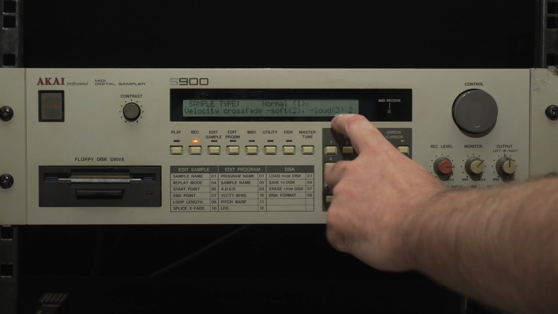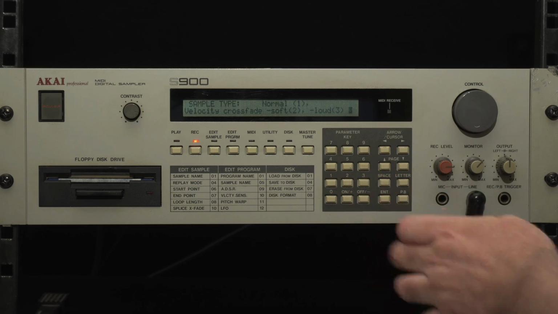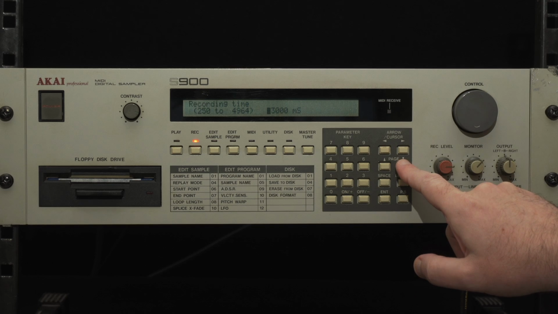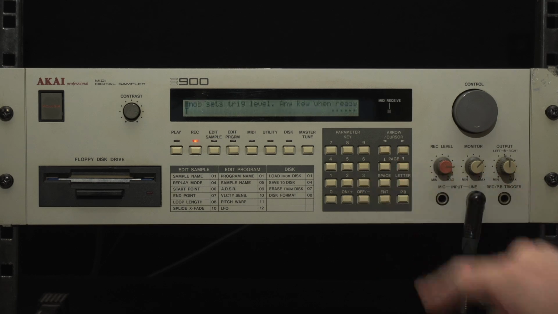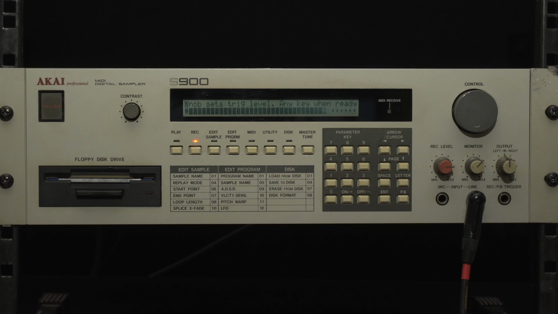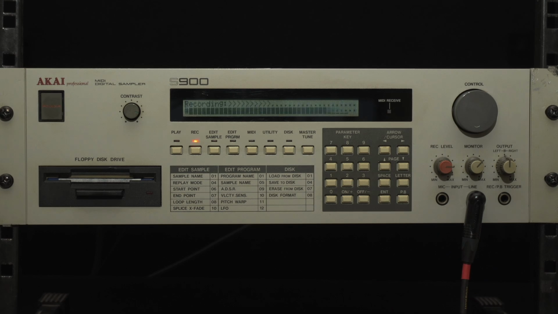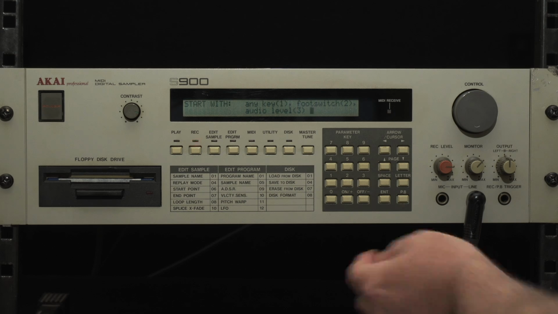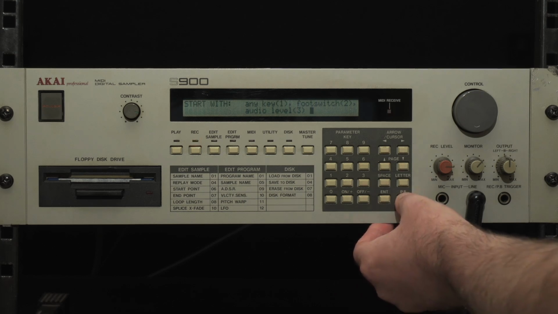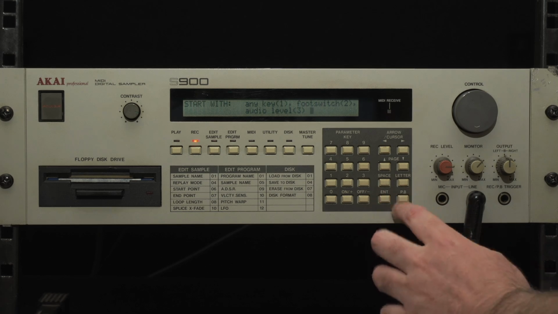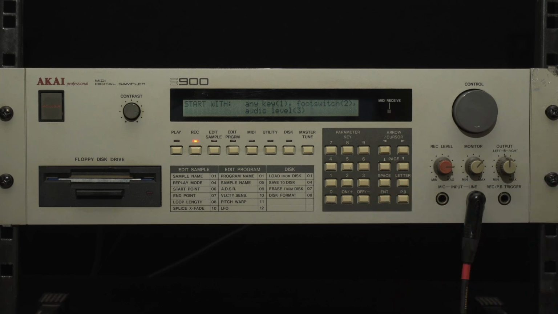And this time it's going to be a loud sample, so number 3. And let's cue it up. Okay, so let's try that. It's a bit quiet, but that's due to the settings behind this playback button here that we'll visit a little later on. I think what we can do now is we can move on to the edit sample section.